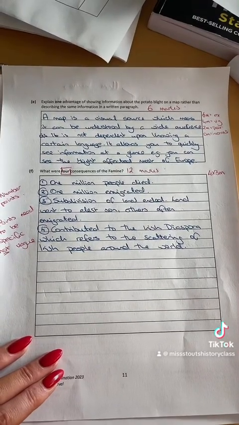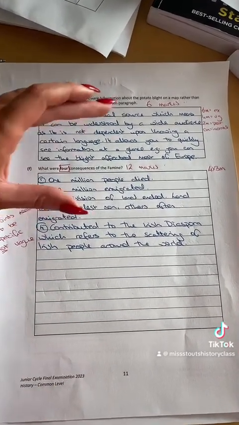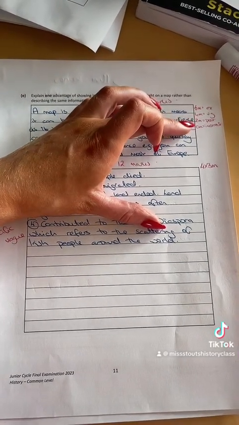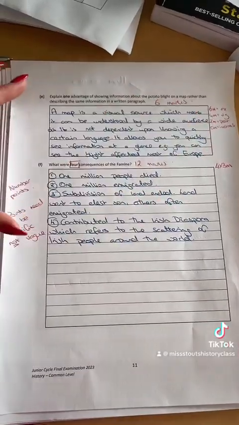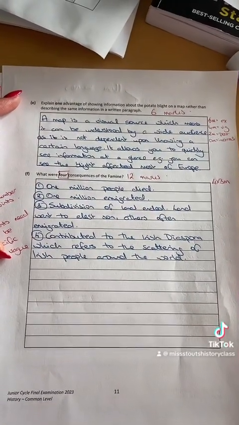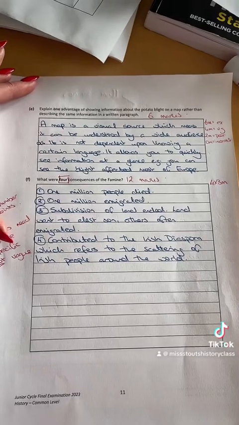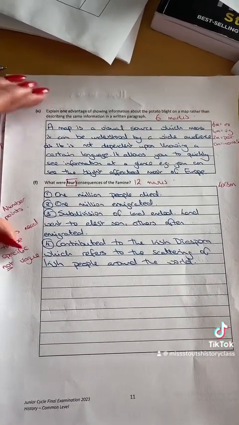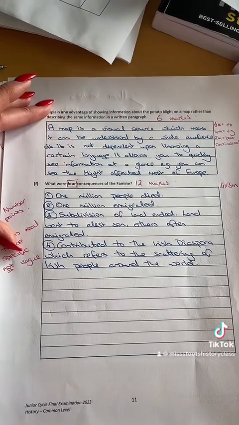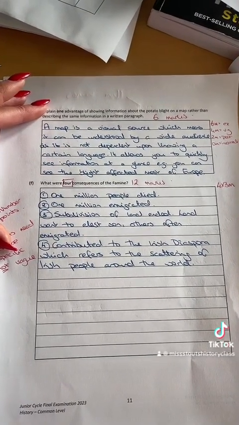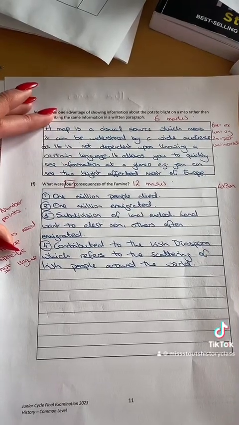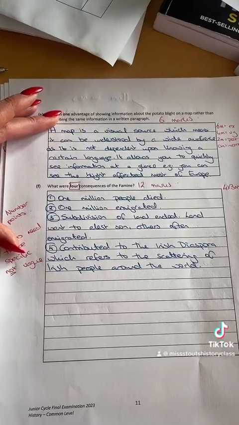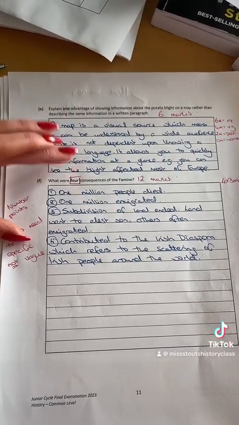Now, question E says, explain one advantage of showing information about the potato blight on maps rather than describing the same information in a written paragraph. And there were 6 marks for this, and this was a sliding scale. 6 marks for excellent, 4 very good, 2 marks for poor, and 0 marks if it's incorrect or irrelevant. So a map is a visual source, that's a nice keyword, which means it can be understood by a wide audience as it's not dependent upon knowing a certain language. It's an explanation. It allows you to quickly see information at a glance. So again, that's an advantage of visual sources. For example, you can see the blight affected most of Europe, all right? And again, you're referring to the source, referring to the map.